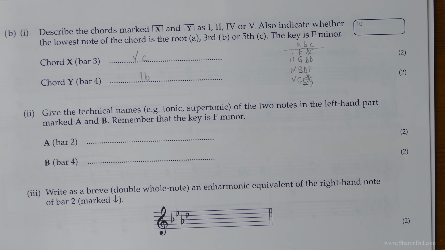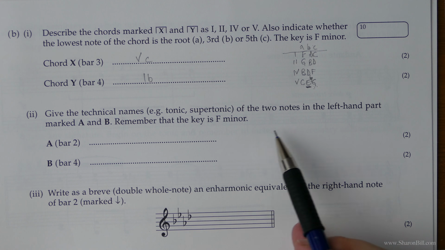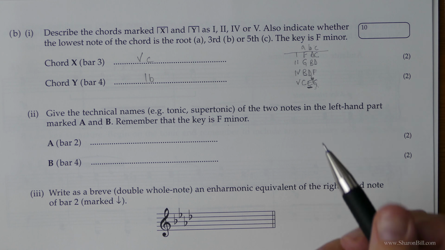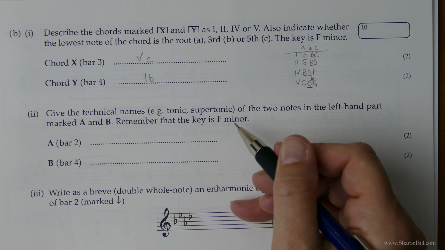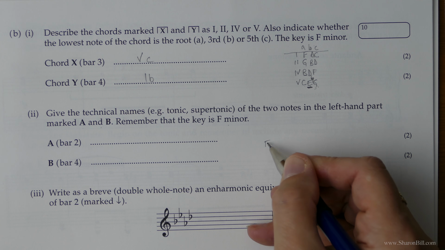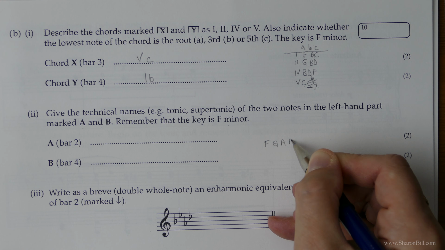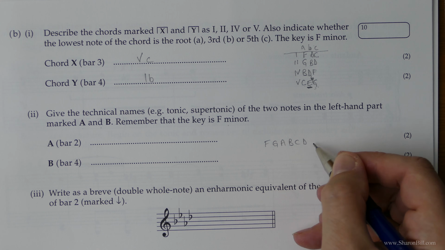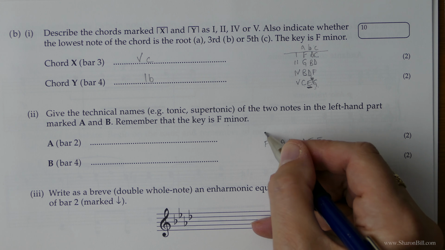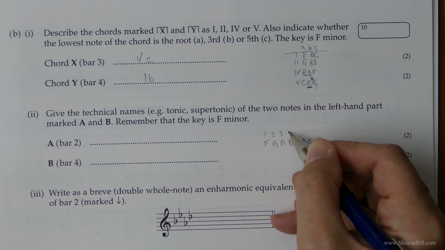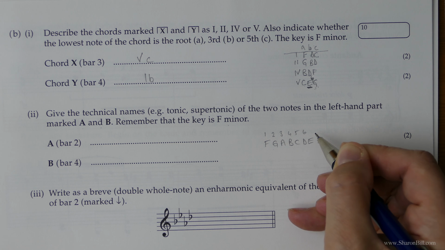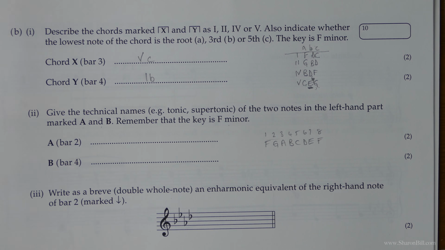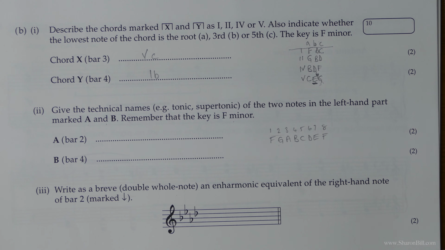And now we need to give the technical names of the 2 notes in the left hand. They've marked the score A and B. Remember, we're in F minor, so before we go looking for that, let's just map out what we're going to be looking for. So I'm going to just write out the steps of this scale. Don't worry about your accidentals or key signature, it's all dealt with in the music. So F is the first, so moving on, 4, 5, 6, 7, 8. So we know now which degrees of the scale. Alternatively, you can just count when you come to the note on the score.